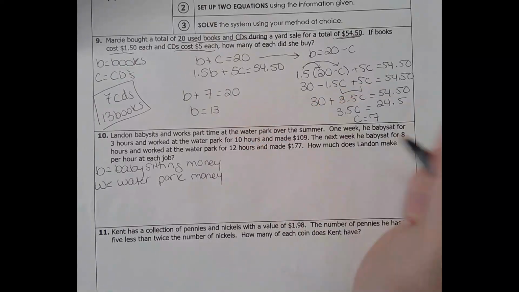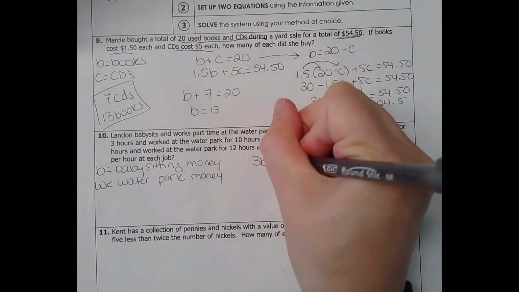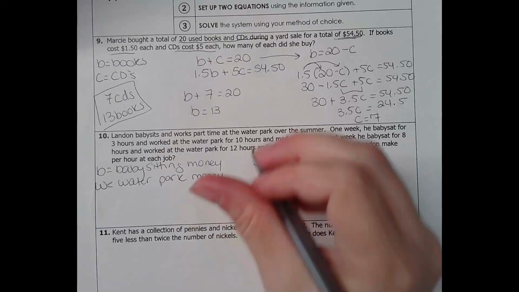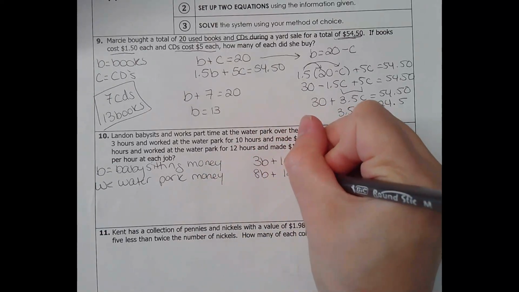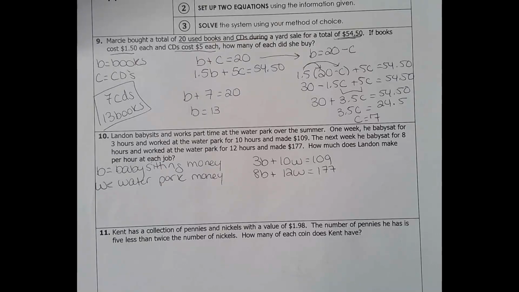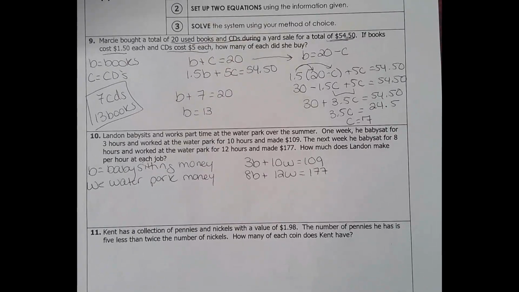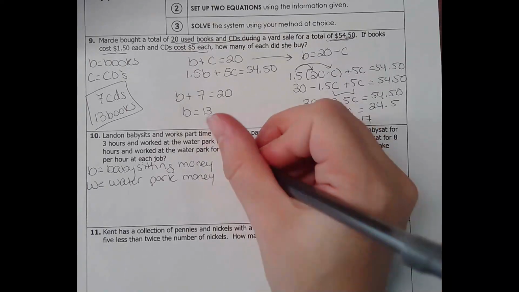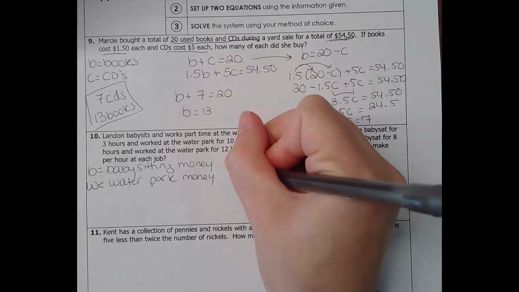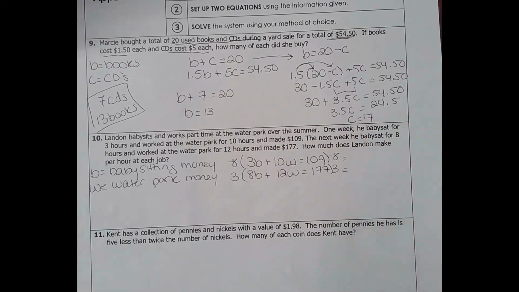All right, so one week he babysat for 3 hours, and then he did 10 hours at the water park and made $109. And then he babysat for 8 hours, and then he worked 12 hours and made $177. This I would want to do elimination for. How am I going to get there? Let's see. I could do 8 and 3, 16. We could do to 24. So let me do this by -8 and this multiply it by 3 and rewrite the new equations.